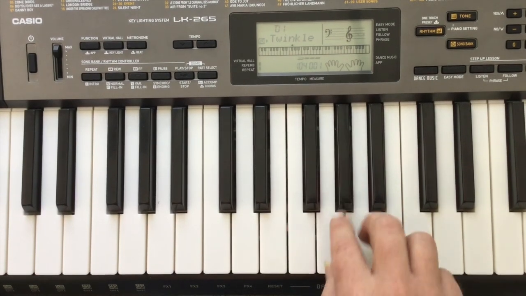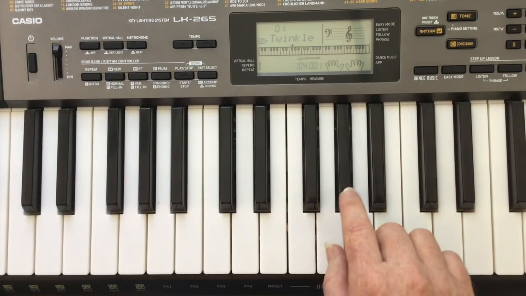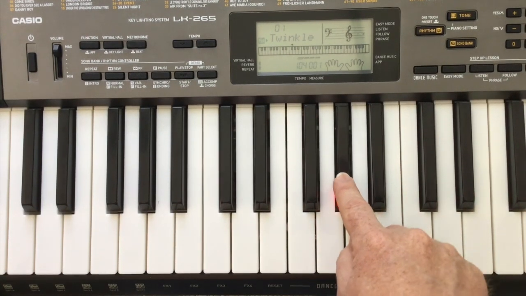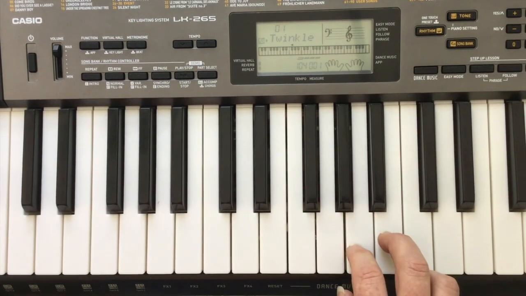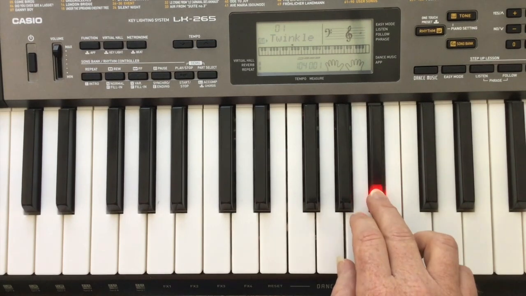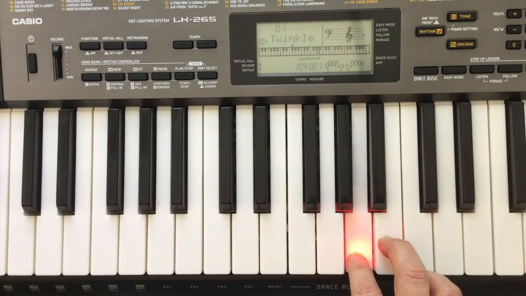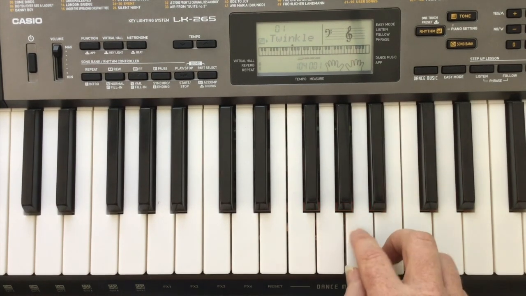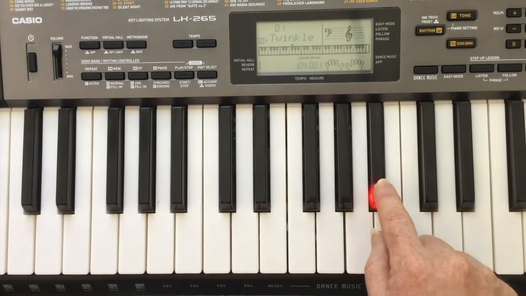The next is surrounded by the G and the A. So that could be a G sharp or an A flat. The next black key, the 3rd of the 3, the last of the 3, is surrounded by the A and the B. So it could be either A sharp, or B flat.